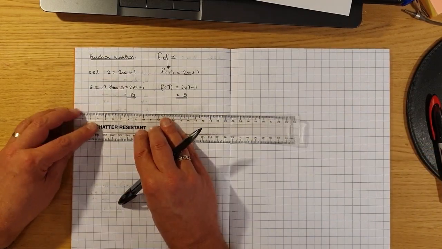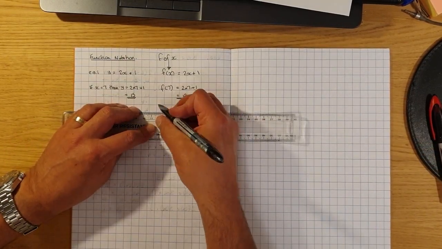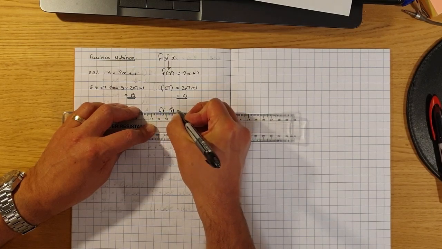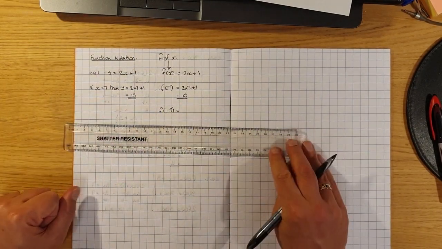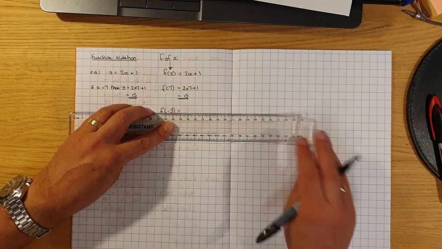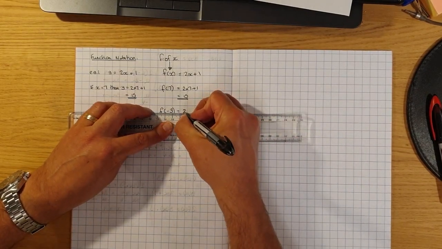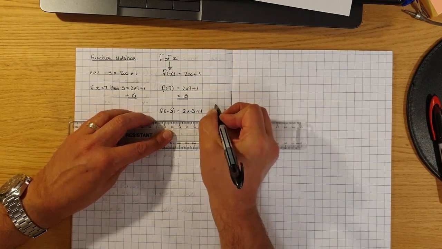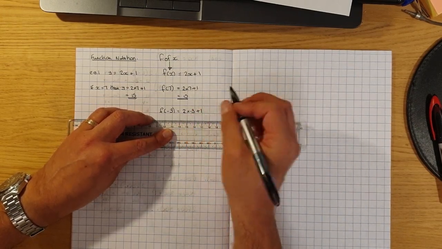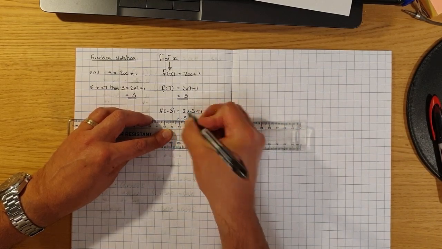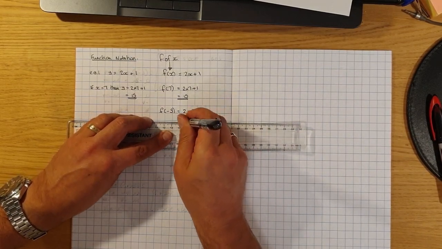So we might try f of minus 3. Could you stop the video now and go and work out f of minus 3 for me? Excellent. I hope you're back and have done that. So this should say 2 times minus 3 plus 1. Well, 2 times minus 3 is minus 6, plus 1 would give me minus 5. So we should have the answer minus 5.